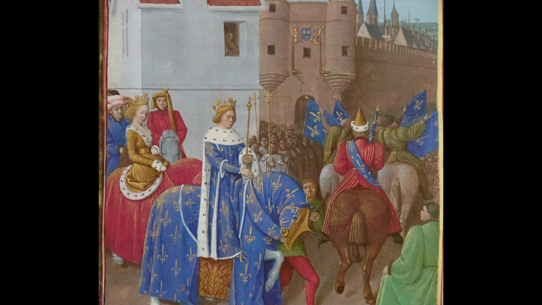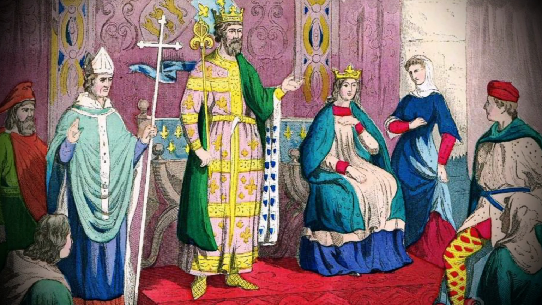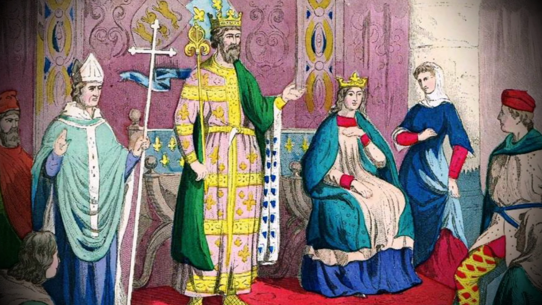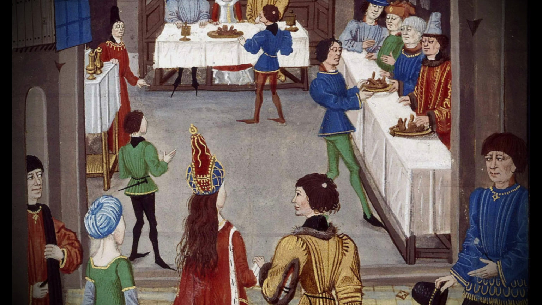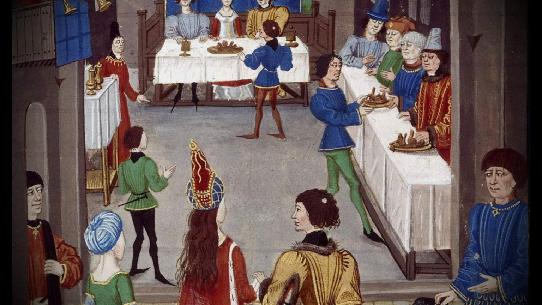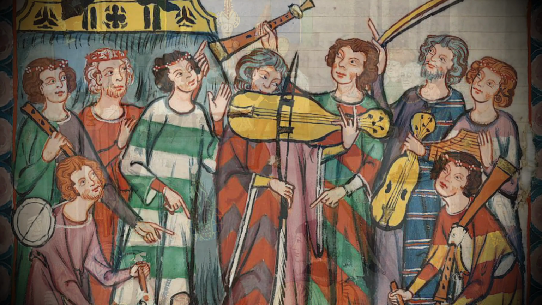Increasingly, surrounding powerful nobles such as dukes or kings was an entire retinue of relatives, vassals or knights, women and priests, all of whom together created a sort of court culture. Central to this new culture was entertainment.